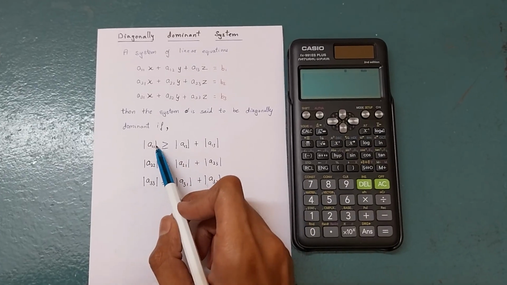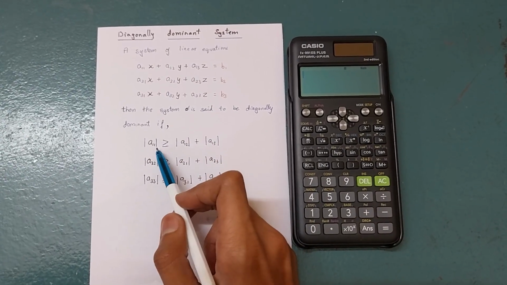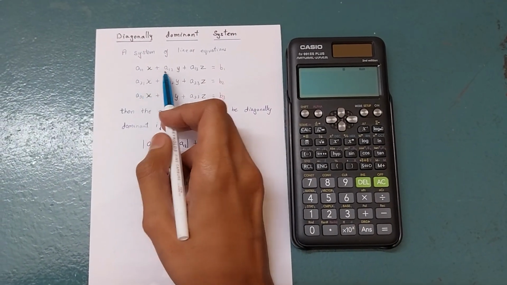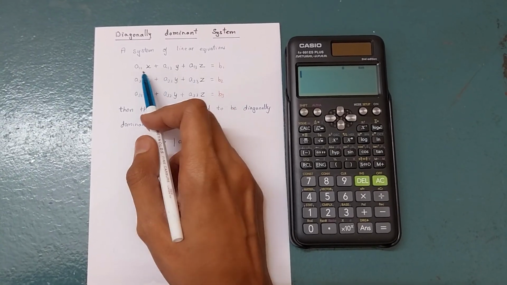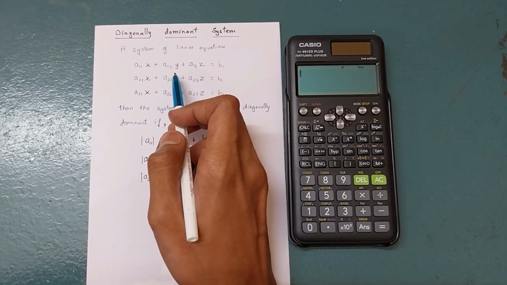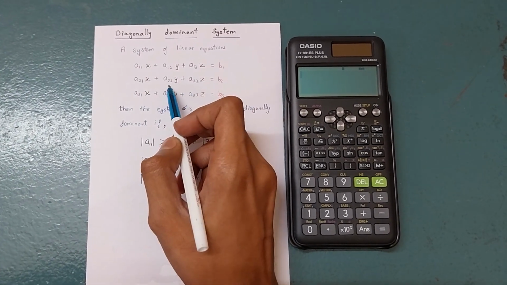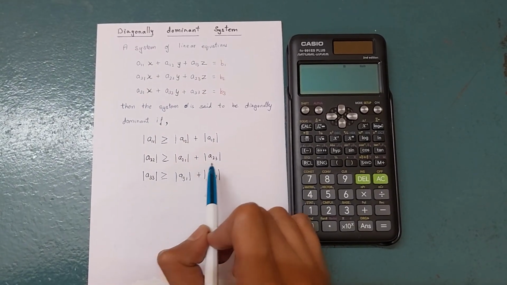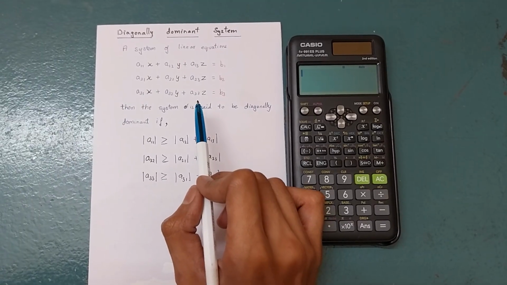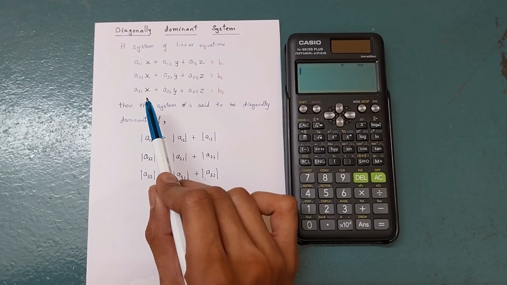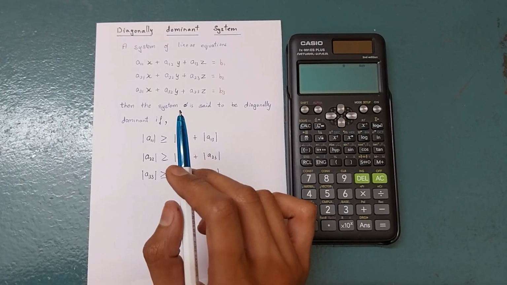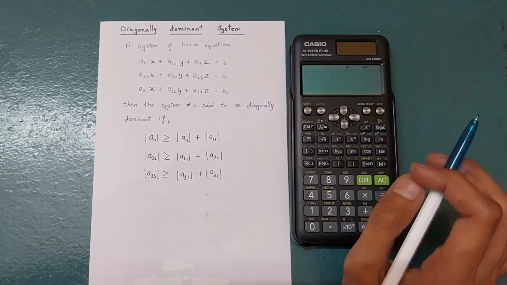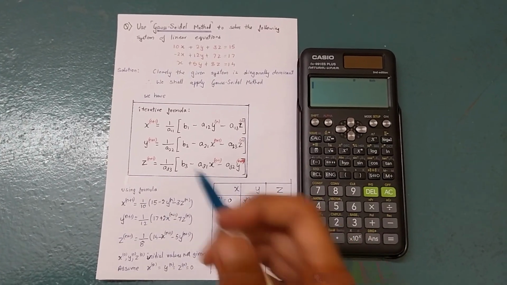The system is said to be diagonally dominant if a11 is greater than a12 plus a13. So we need to add these two, and a11 should be greater than that sum. Then in this row, a22 should be greater than a21 plus a23. And similarly for the third row, a33 should be greater than a31 plus a32. I am saying positive value, so even if it is a negative value, you need to convert it to a positive value. Now we come back to the formula part.